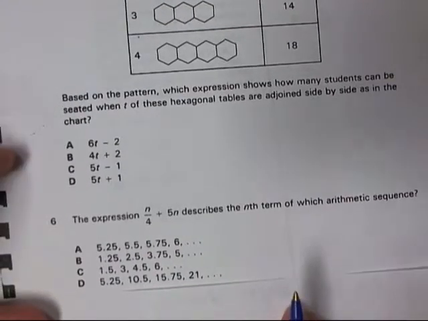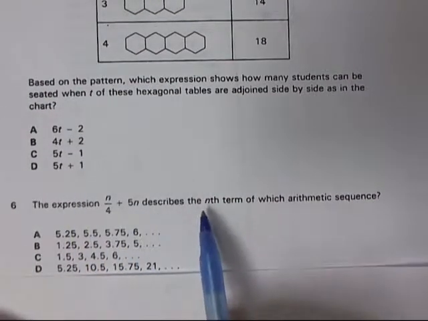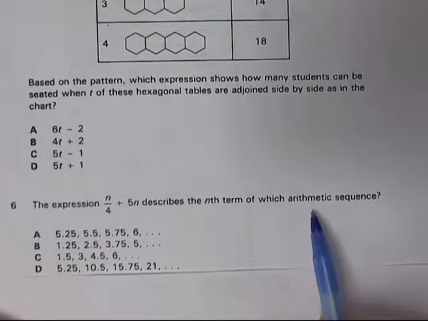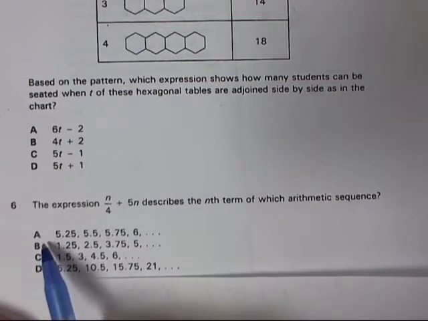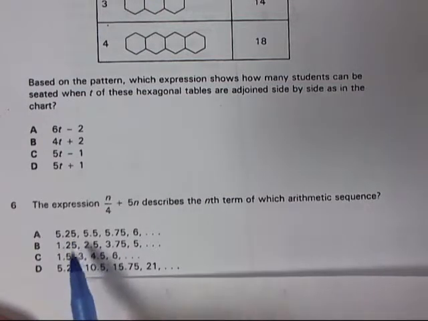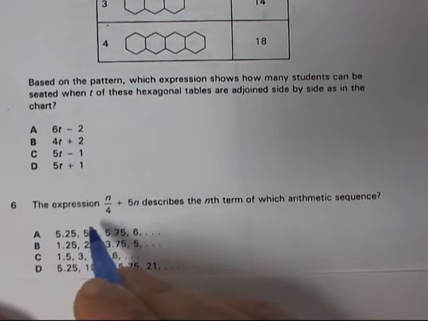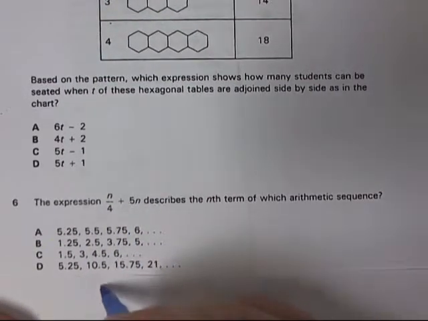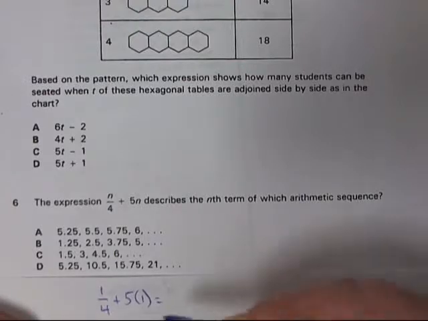The expression n divided by 4 plus 5 times n describes the nth term of which arithmetic sequence? So let's plug in. If you look at all the answer choices, the first number in each answer choice is position 1. So let's plug in 1 into our expression. So 1 divided by 4 plus 5 times 1. Let's see what that gives us.